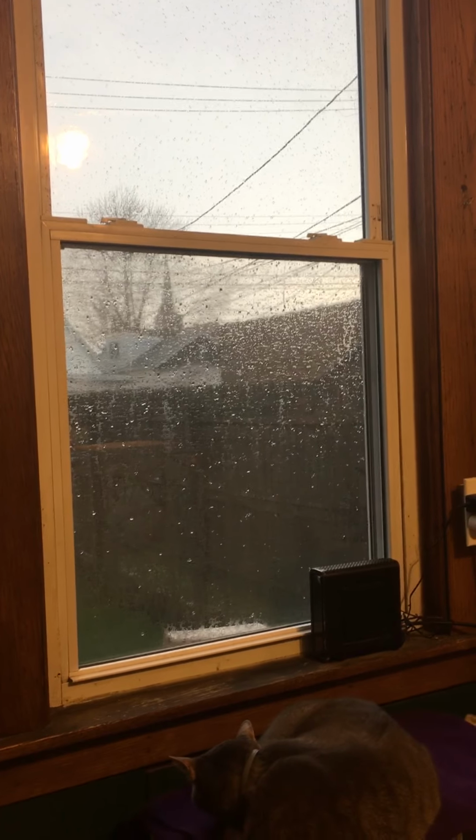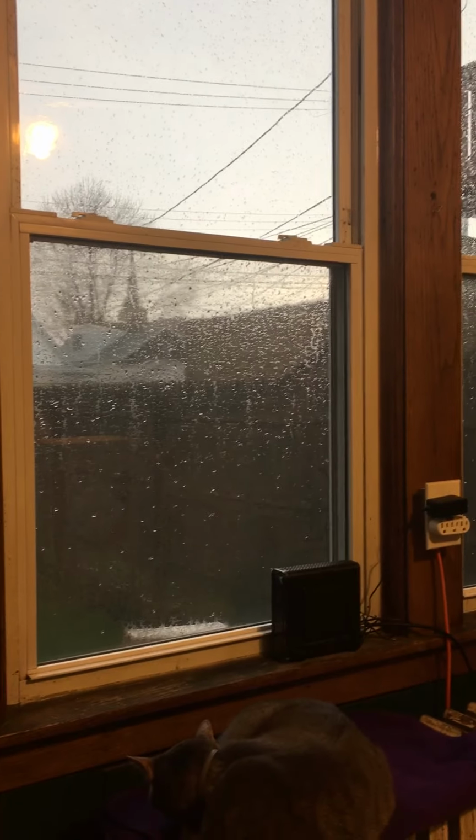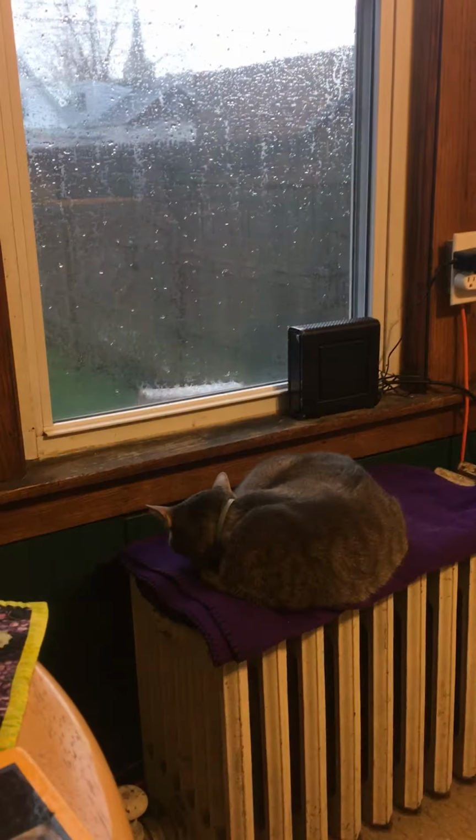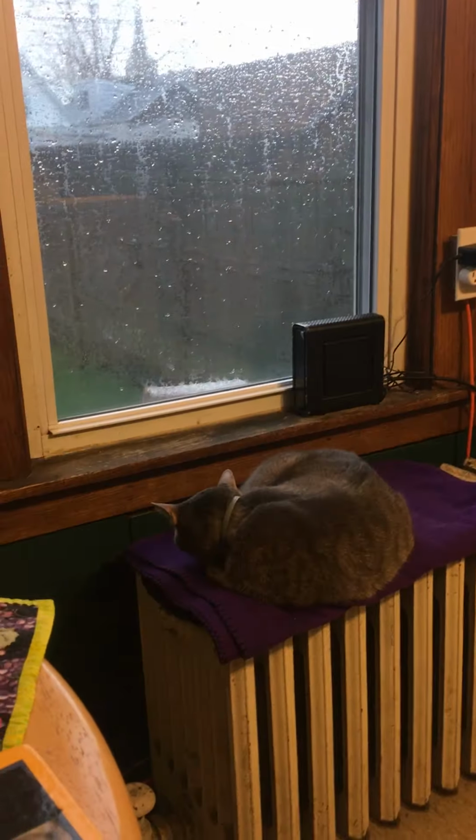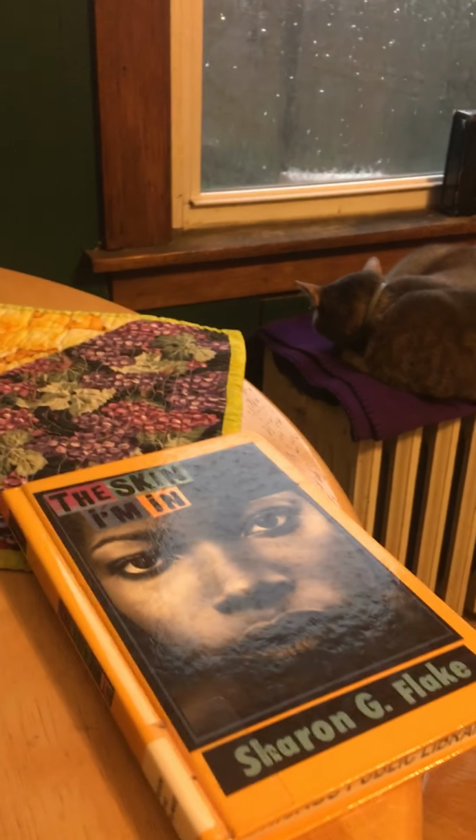I'm recording this. This is April 28th. It's rainy today, so you might hear some rain or some thunder and lightning. You see my cat Otto is very much enjoying the rain. He's curled up right there. It's a perfect day to curl up with a book like The Skin I'm In. So hopefully when you're watching this, it's also a good day to curl up and read a book. I think it always is a good day for that.